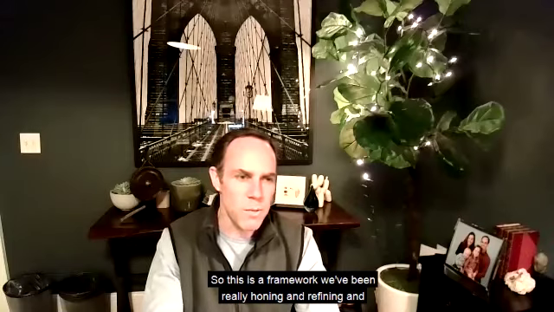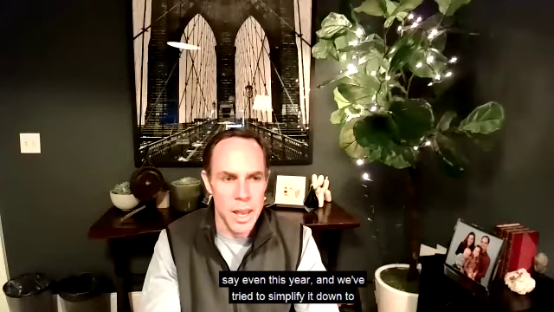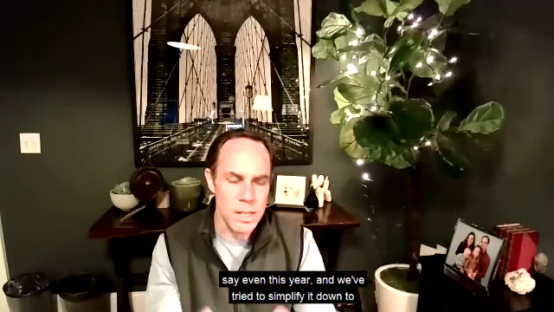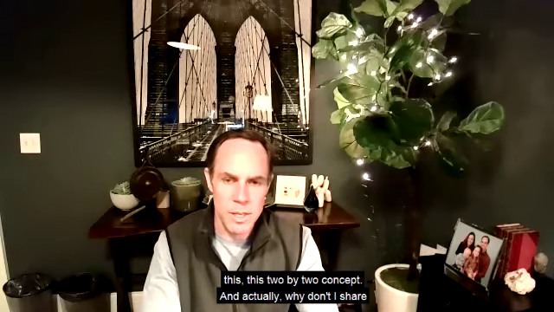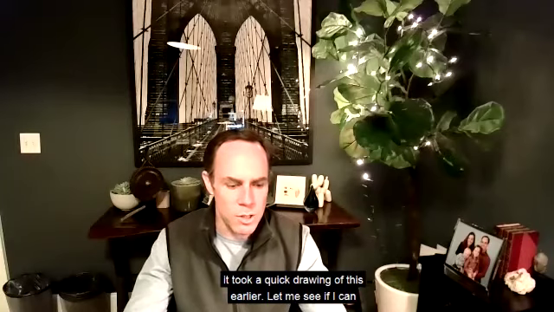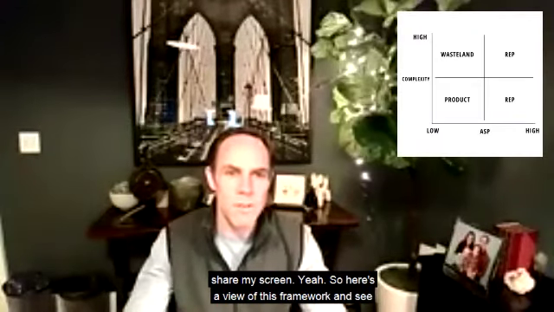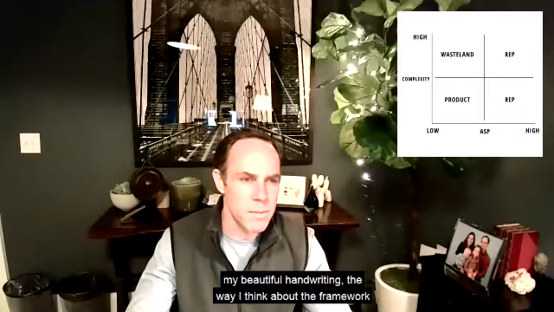So this is a framework we've been really honing and refining, I'd say, even this year. And we've tried to simplify it down to this 2x2 concept. And actually, why don't I share? I took a quick drawing of this earlier. Let me see if I can share my screen. Yeah, so here's a view of this framework. You can see my beautiful handwriting.